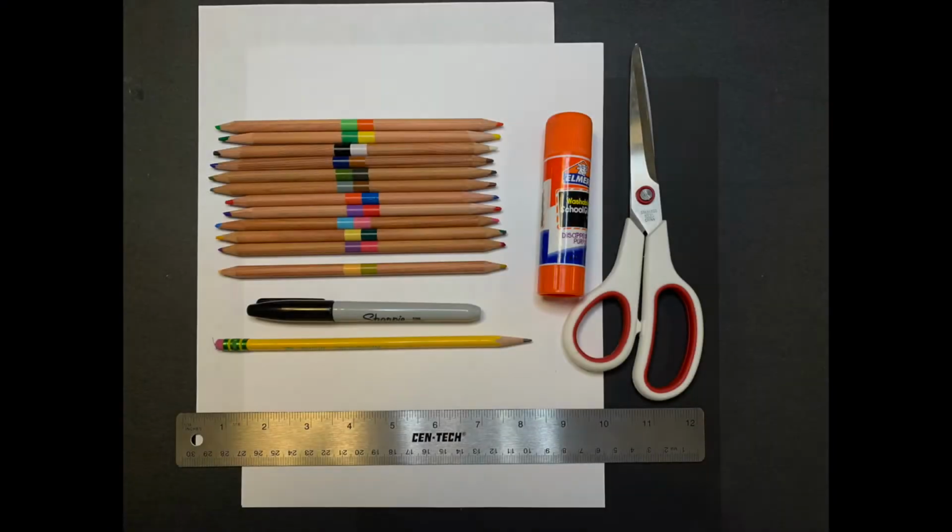Let's begin. For today's supplies you will need 2 sheets of printer paper, colored pencils, a drawing pencil, black marker, a ruler, glue stick, scissors, and a colored sheet of cardstock paper.